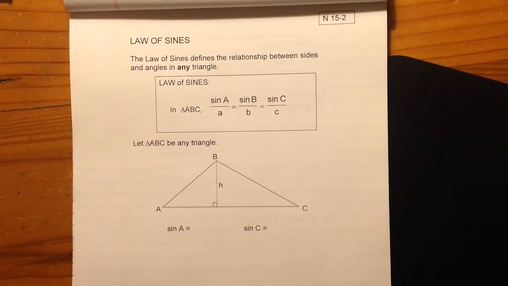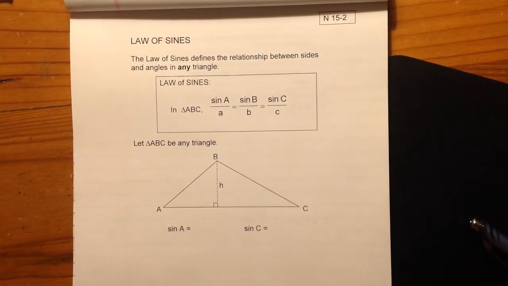And so Law of Sines is pretty straightforward. The Law of Sines defines the relationship between sides and angles in any triangle. So what's different here is that we're not talking about strictly right triangles anymore. This will work for any triangle, and that's the power of it.